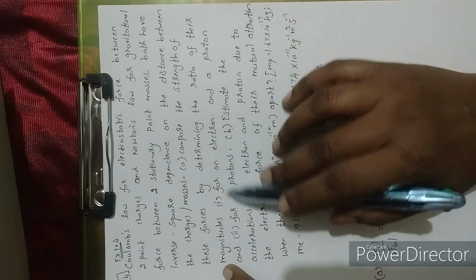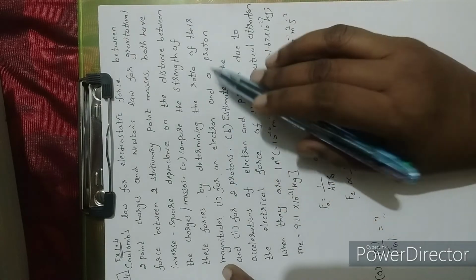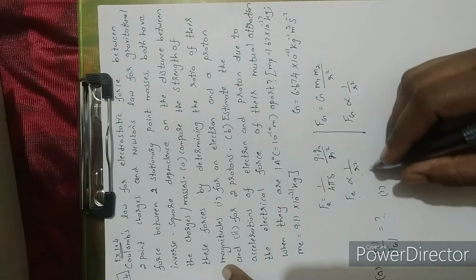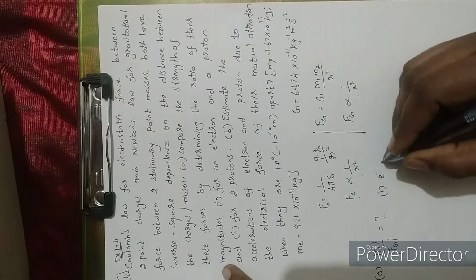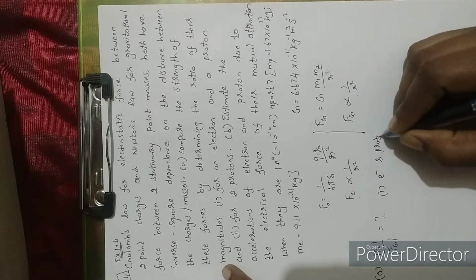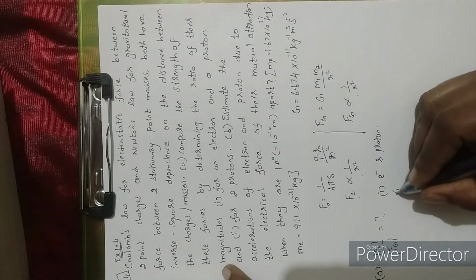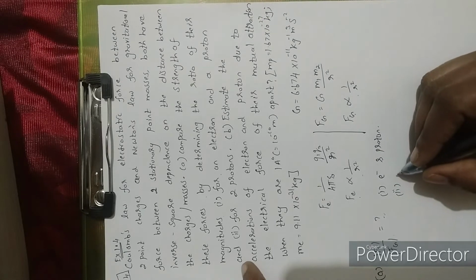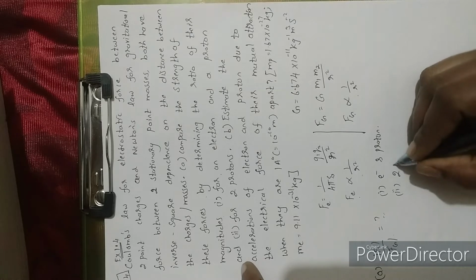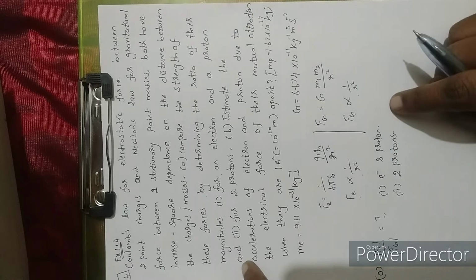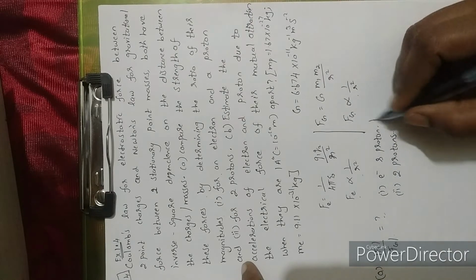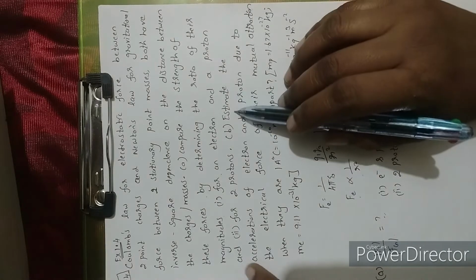For whom and all? First Roman letter, for an electron and a proton, right? So for the first Roman letter, it is comparison between an electron and a proton. Okay, and the second Roman letter for A itself will be for two protons. Okay, so this is the first part of the question. And what is the B part of the question? B part of the question, read.